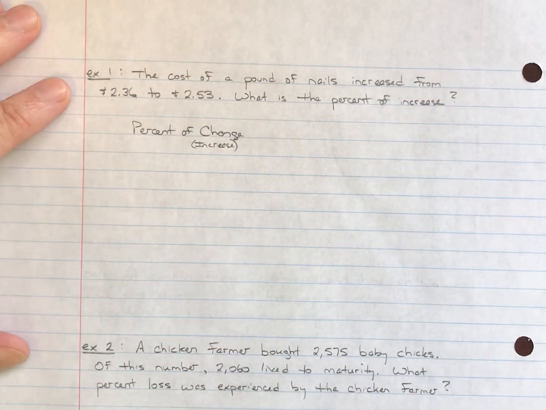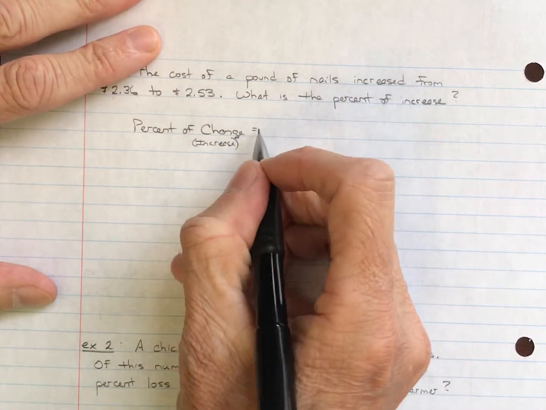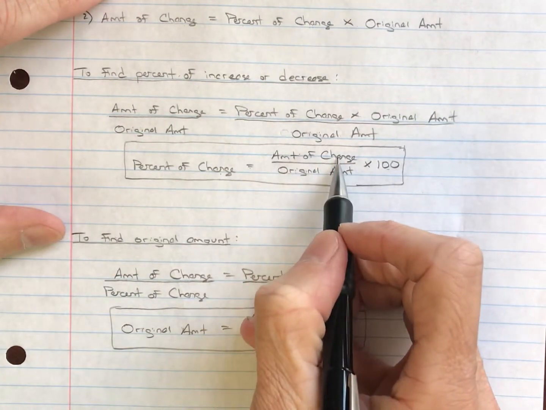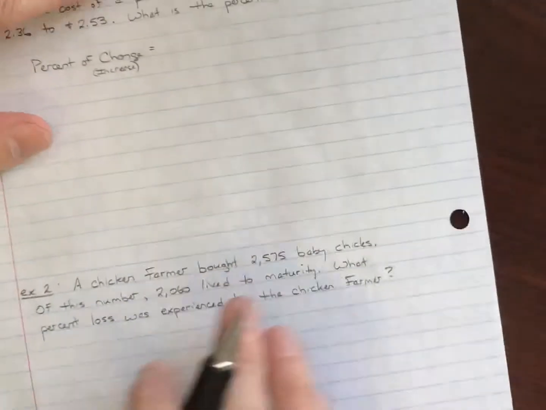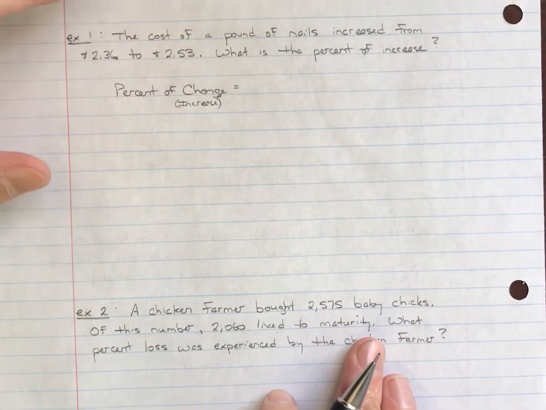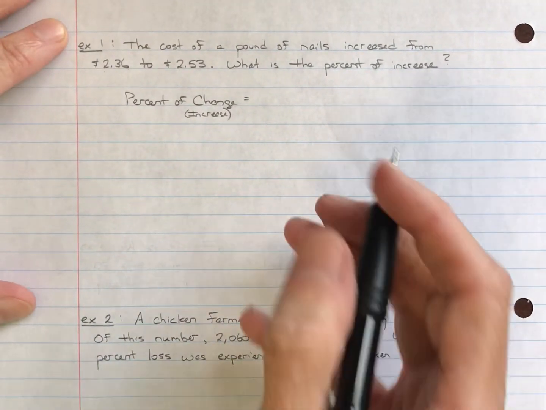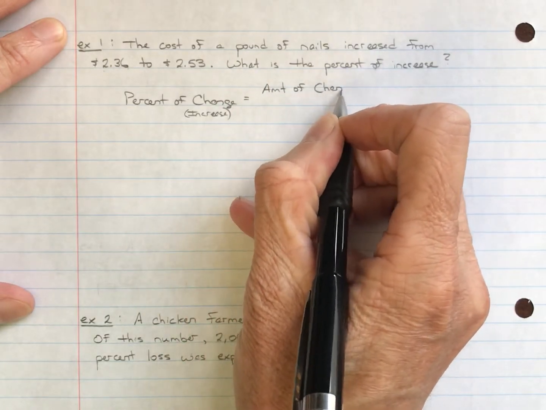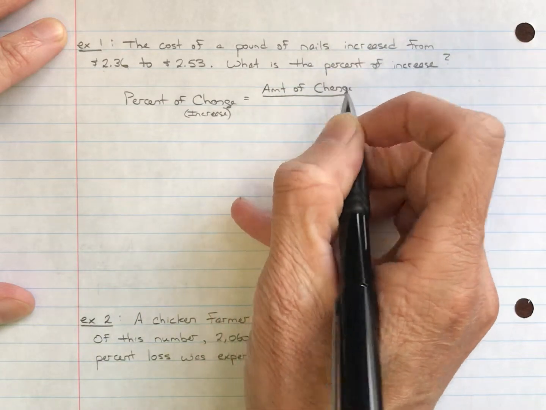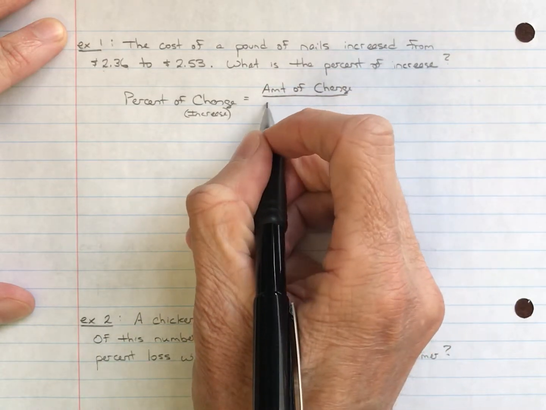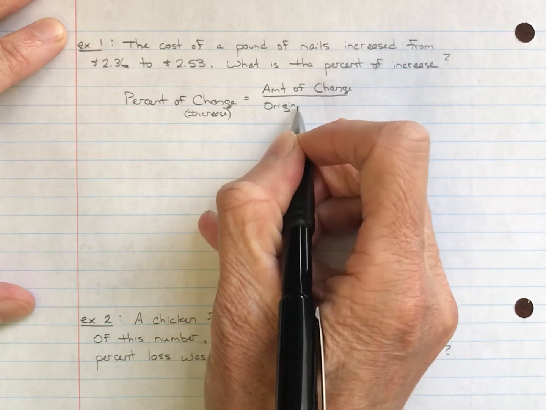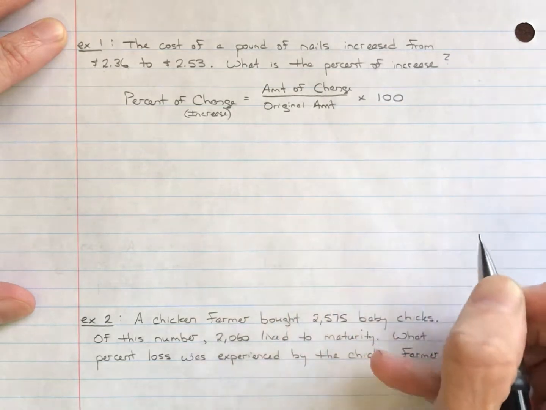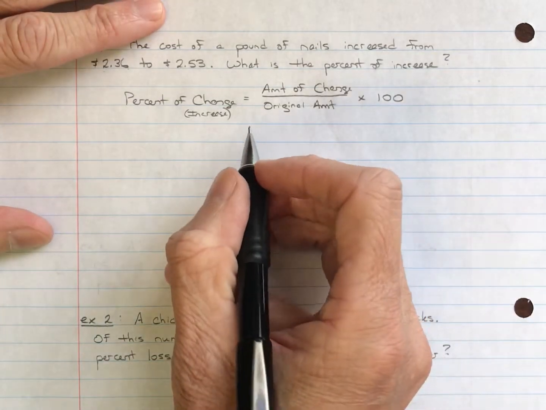So our percent of change in this case is an increase, is equal to, I'm going to go back and remind myself here, the amount of the change divided by the original amount times 100. Okay, make sure you can see my paper. It's equal to the amount of change divided by the original amount, and multiply that quotient by 100. Okay, well, let's take a look.